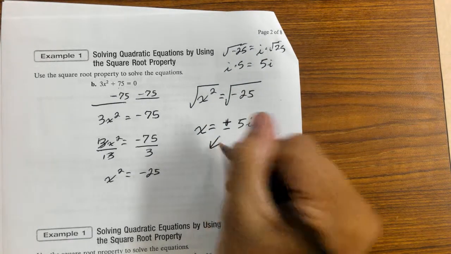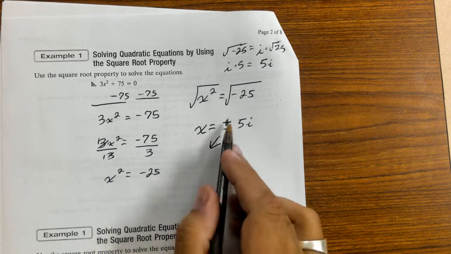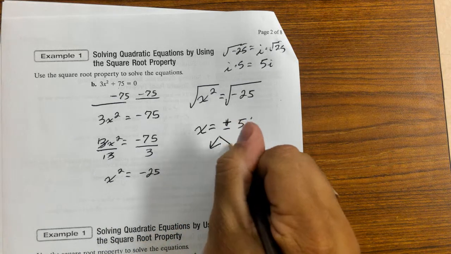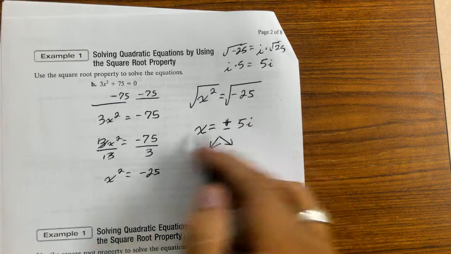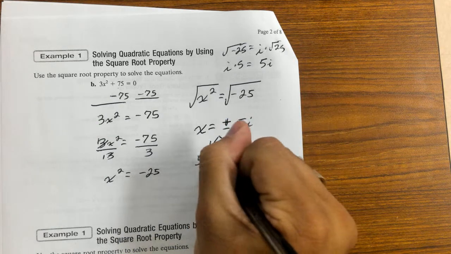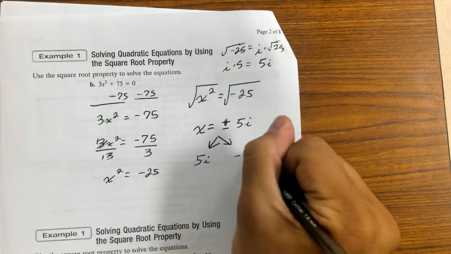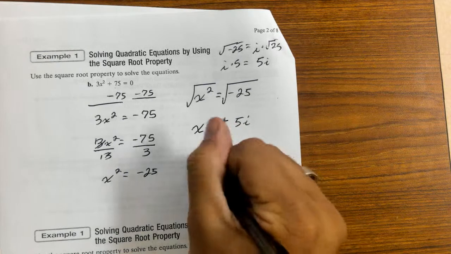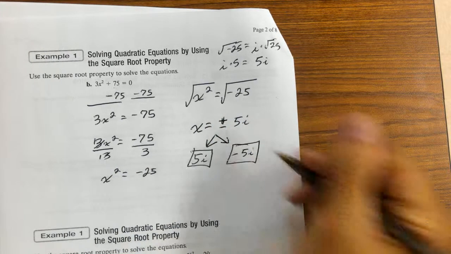Again, once you have the variable solved by itself and you see a plus or minus, that's when you separate it into two possible answers, one with the plus sign, that's just 5i, and then one with the minus sign, that's negative 5i. So those would be your two answers for example 1b.